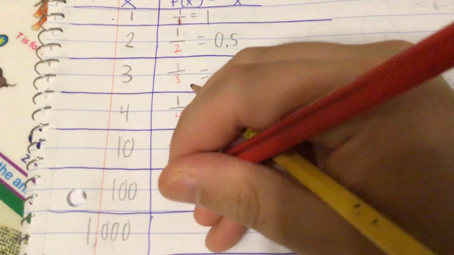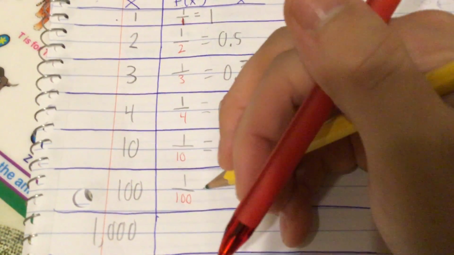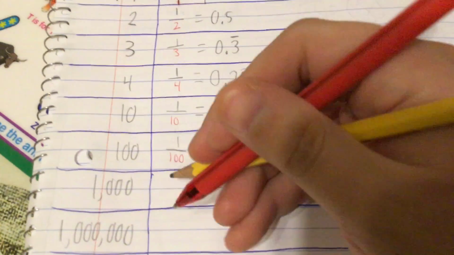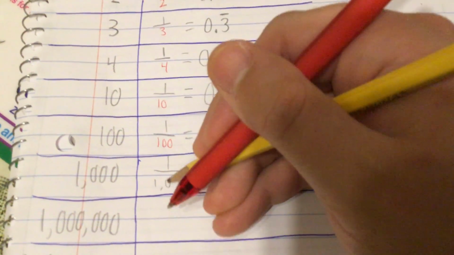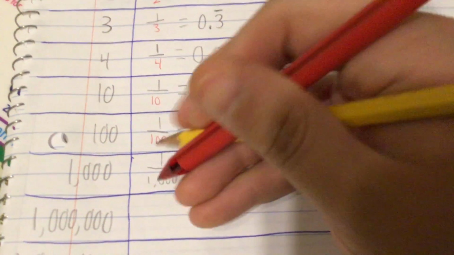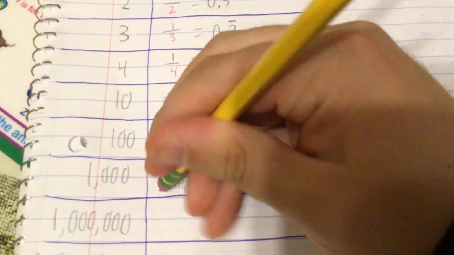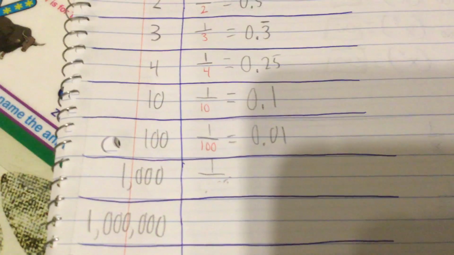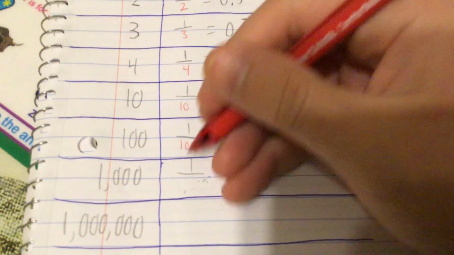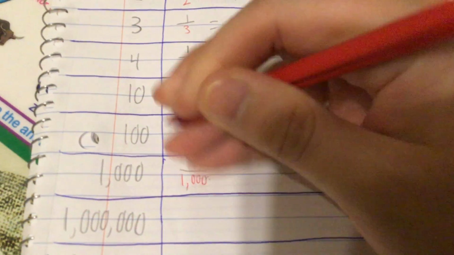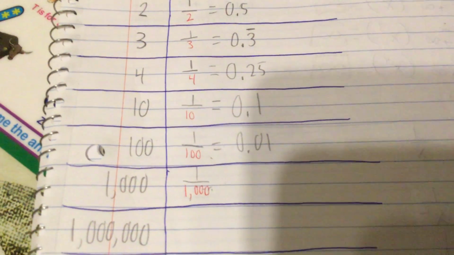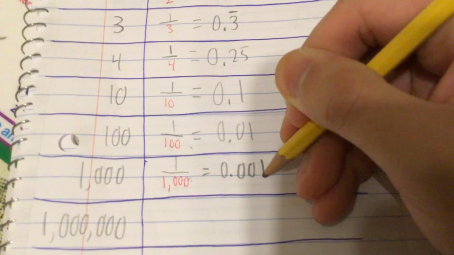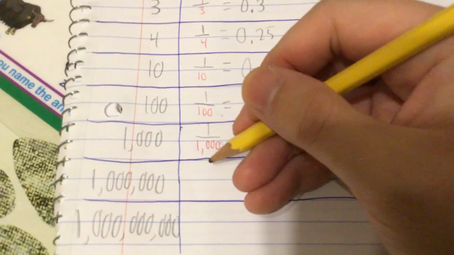Y equals 1 over 100, which is 0.01, or 1/100. 1 over 1,000, keeping with the theme of the red here. So 1 over 1,000 is 1,000th, or 0.001.